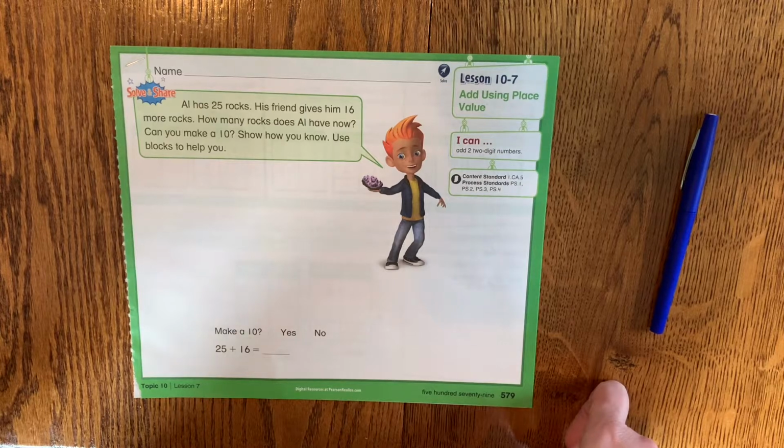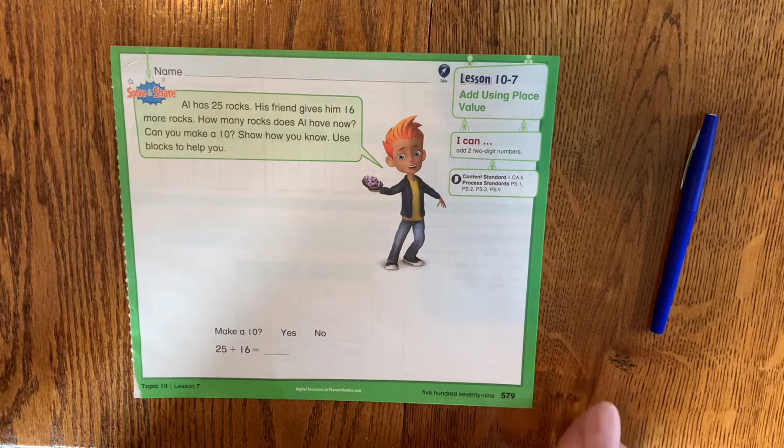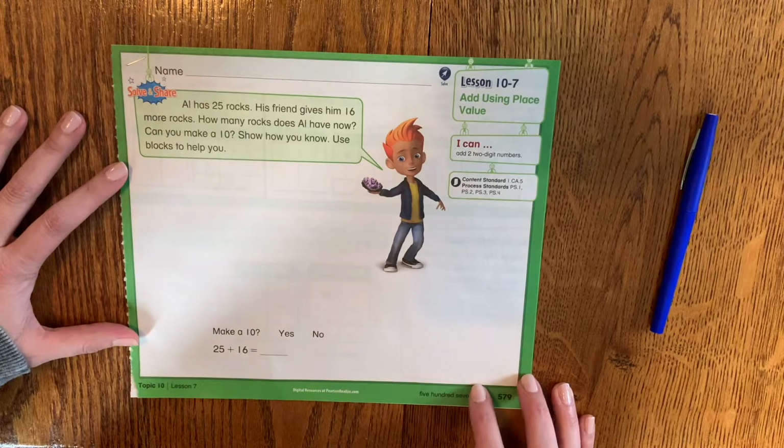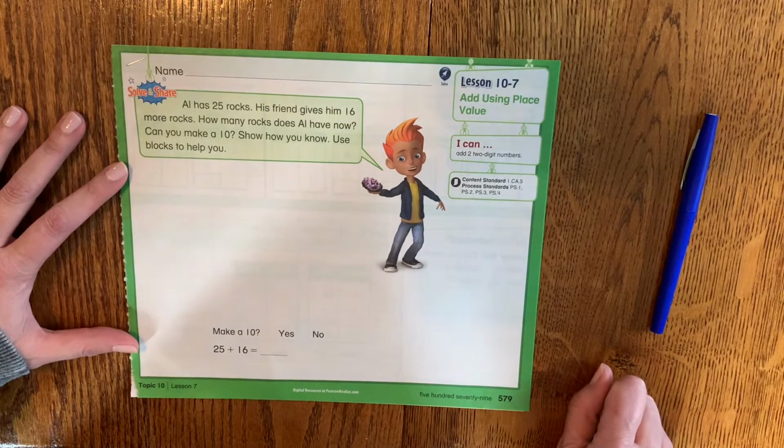Well, sometimes we use our place value blocks, right? And sometimes we draw our place value blocks. We draw our sticks and circles. So we're gonna practice that today. Today we're gonna talk about making tens. We know that whenever we get a chance to make a group of 10, it just makes things easier for us, doesn't it? Makes it easier to count. And we're gonna use that today.